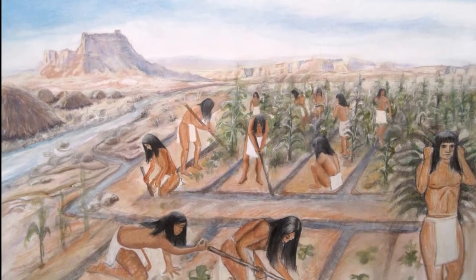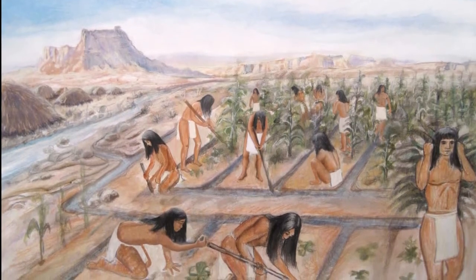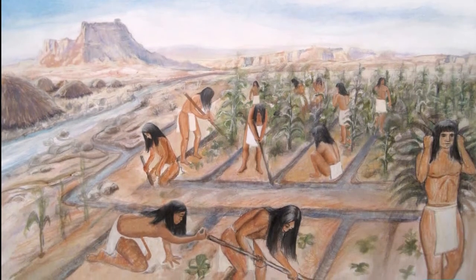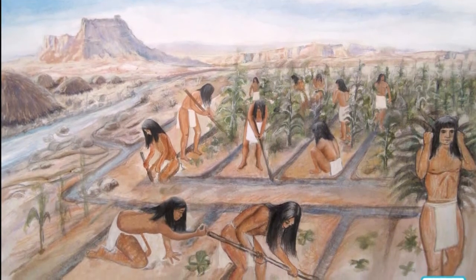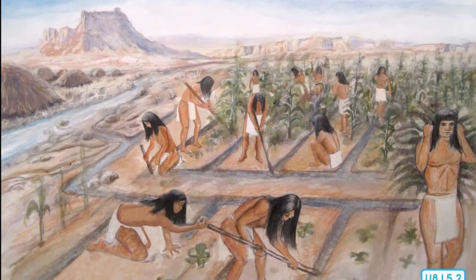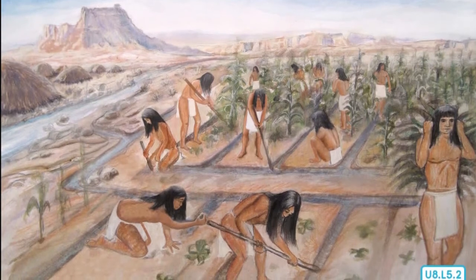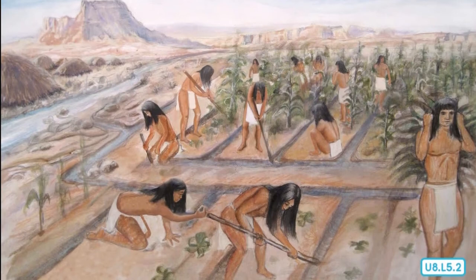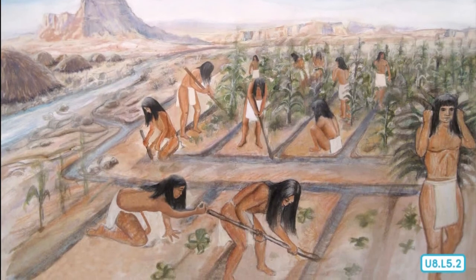Now that it was possible to grow crops more successfully, these native peoples became committed to the areas where their crops grew. As a result, they began to settle in one place. This meant that southwestern native culture began to develop and thrive. Some of these groups of people included the ancestral Pueblo, the Mogollon, and the Hohokam.